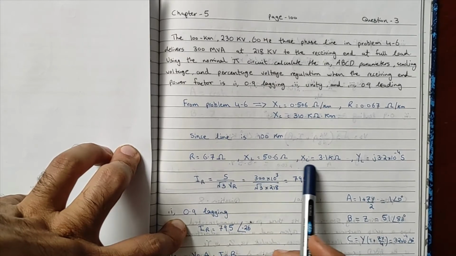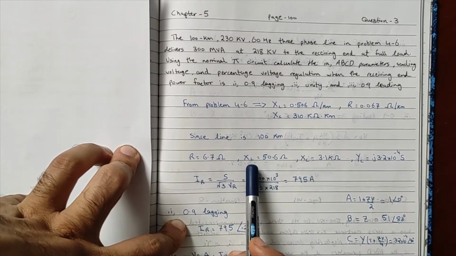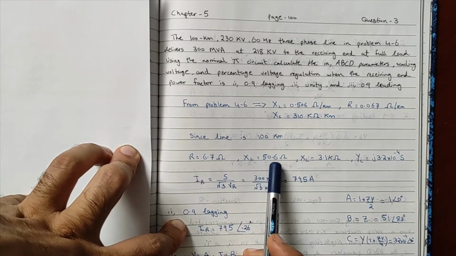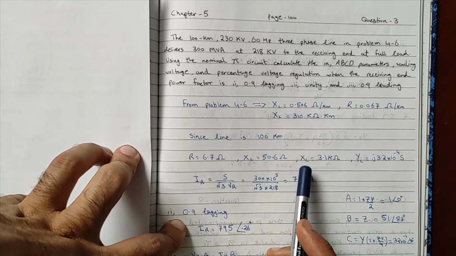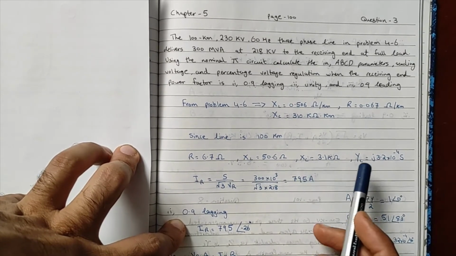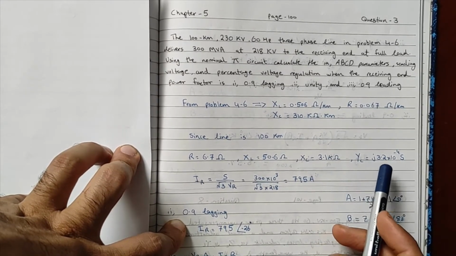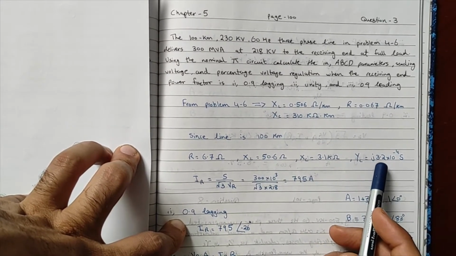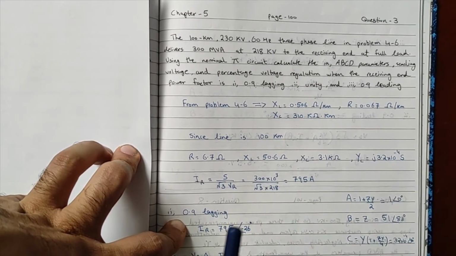We find the new values: 6.7 ohms for resistance, inductive reactance 50.6 ohms, capacitive reactance 3.1 kilo ohms. Taking the reciprocal of the capacitive reactance, you get the shunt admittance to be j3.2 multiplied by 10 to the power minus 4 Siemens.